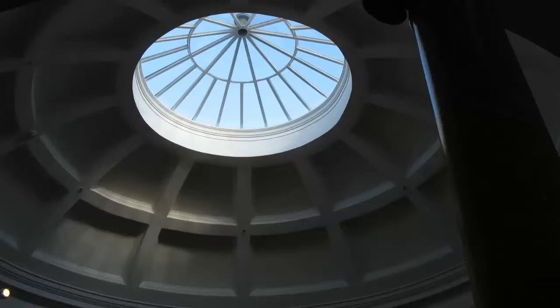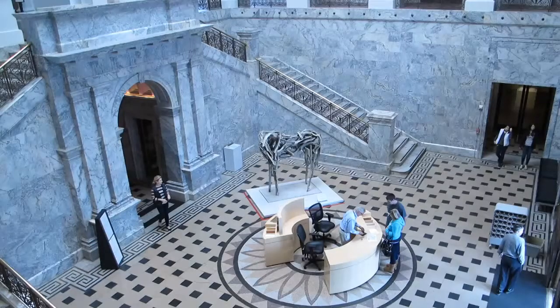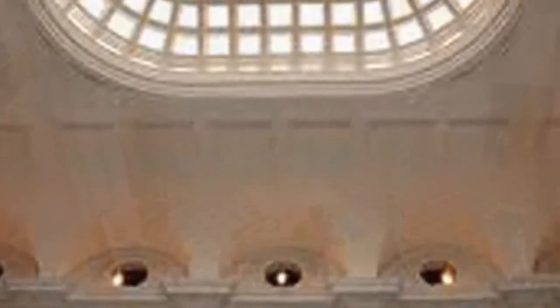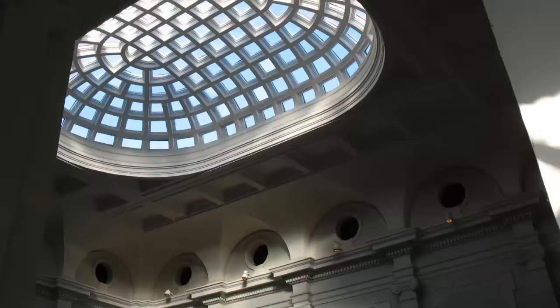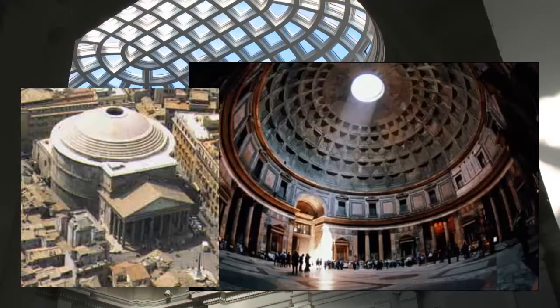And we're going to look at the various domes around the Cantor Center. The first one we're going to look up at is the one in the center of the main lobby when you walk in, above Athena's head. On the surrounding shapes of it, you see coffers, and those are squares within squares that we're going to see in a building called the Pantheon.